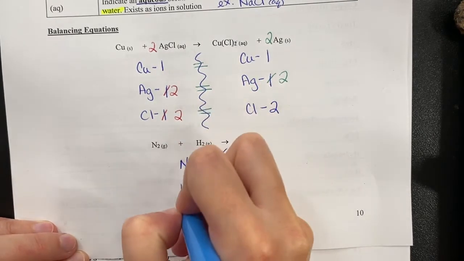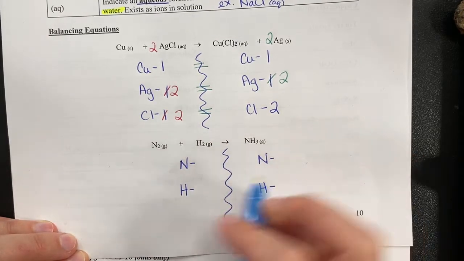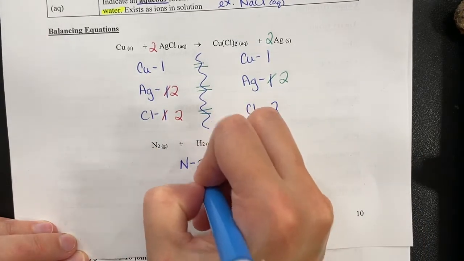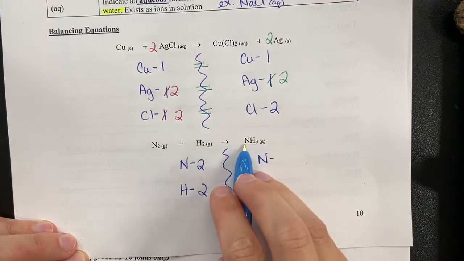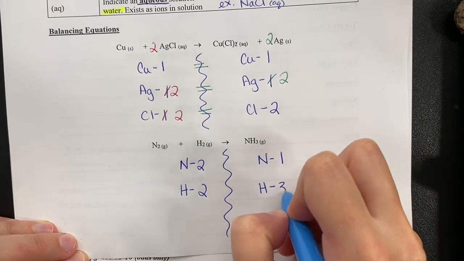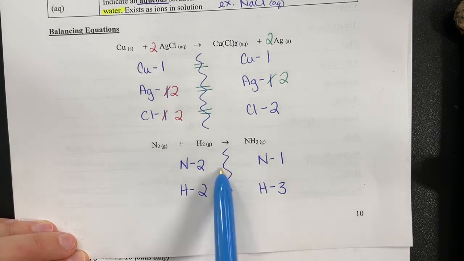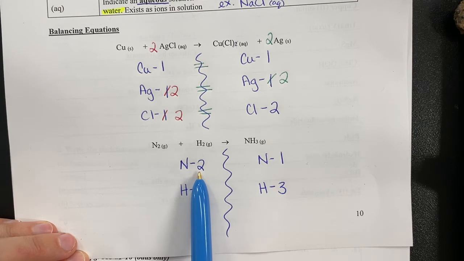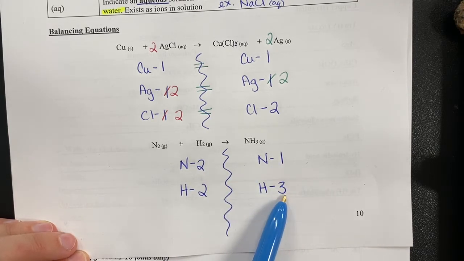So I've got nitrogen and hydrogen on both sides. This side I have 2 nitrogens and 2 hydrogens. On this side I have 1 nitrogen, so there's a little 1 there, and 3 hydrogens. So now I'm looking at this and I'm going to say, okay, nitrogen I have 2 and only 1, hydrogen I have 2 and then 3.